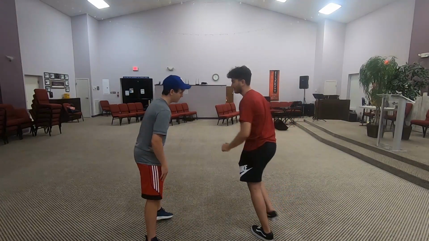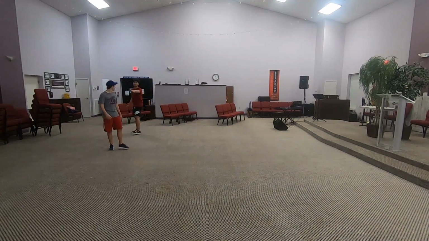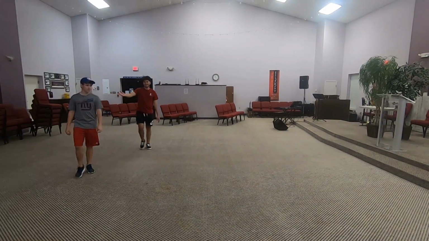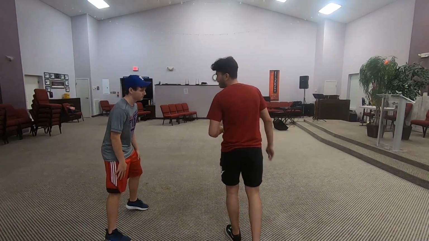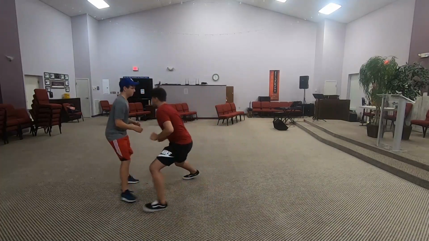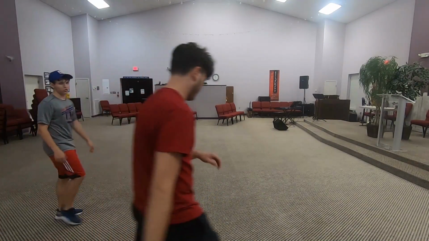A straight cut would look like this. Tyler's on me, so the thrower wouldn't throw that. If I want to do a straight inside cut, I would first go out, jab, and go for the inside. The whole goal here is you're trying to beat the defender.